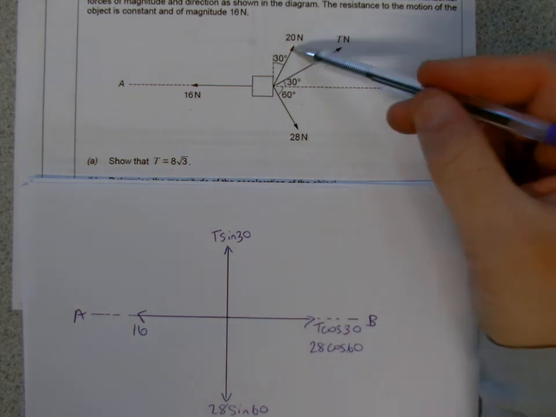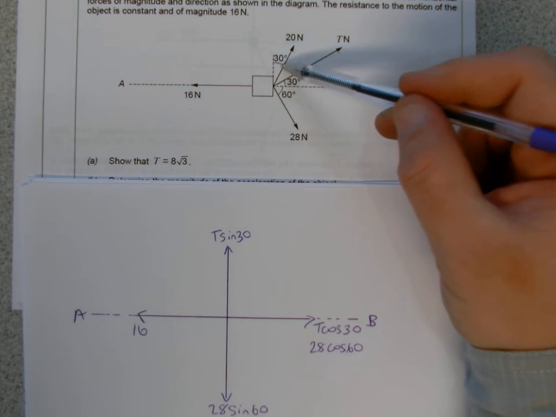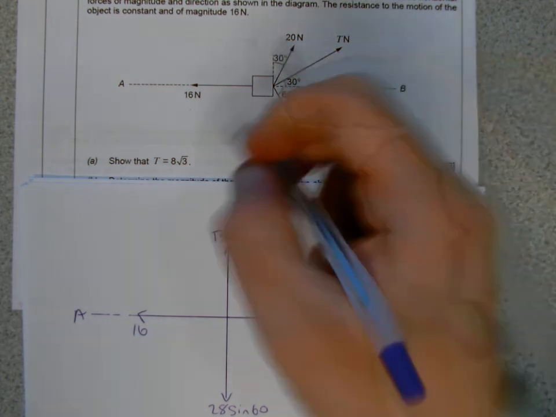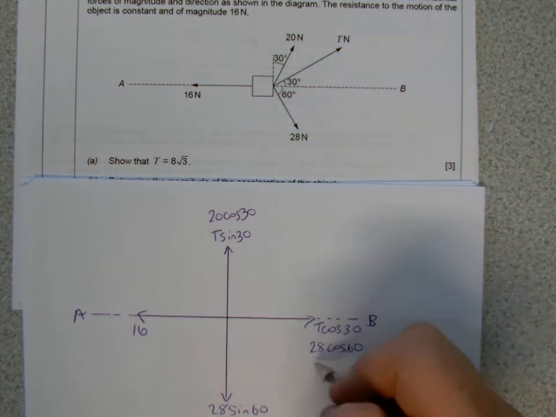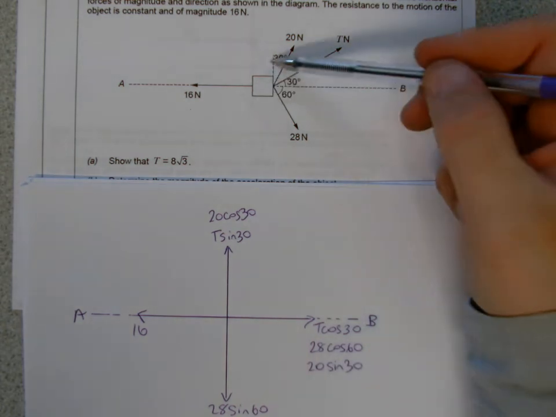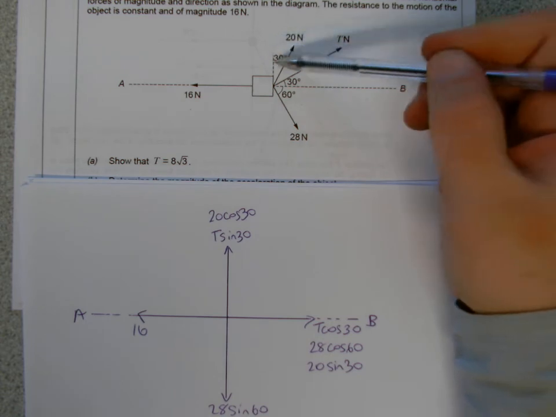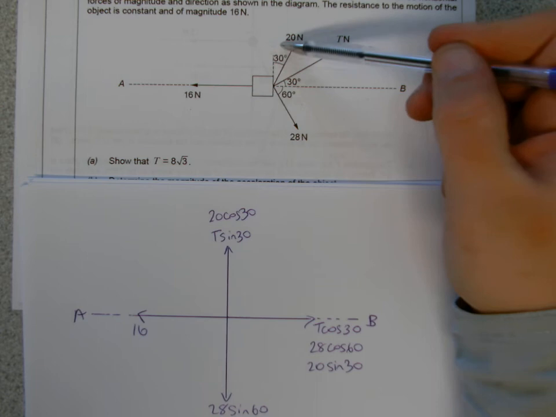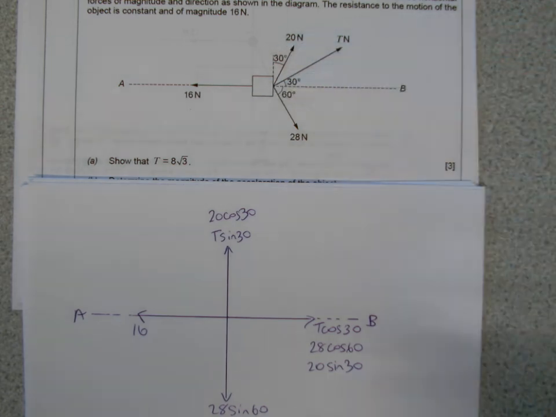And then for the 20, you've got to remember that the angle is with this line here. Because the angle is with that line, that's the one that's going to be cos. So it'll be 20 cos 30 there, and 20 sine 30 there. The opposite side of the triangle, the opposite to the angle, is that line, so that's the sine value.